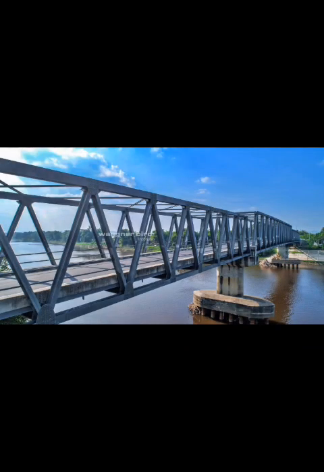Truss bridges. Truss bridges are constructed in the triangular shape. The reason is that these truss bridges are supporting structures. These supporting structures can easily distribute the weight of the bridges without changing their proportions.